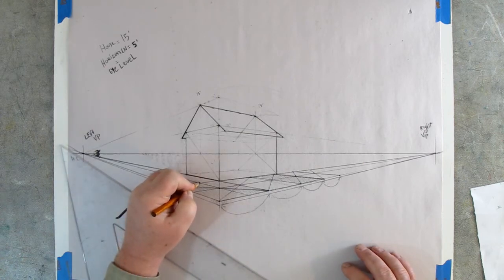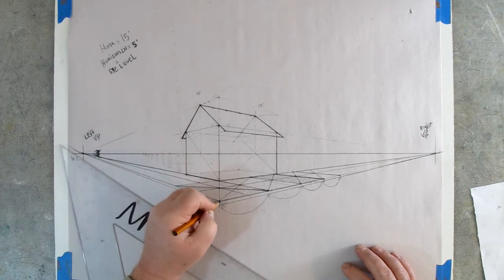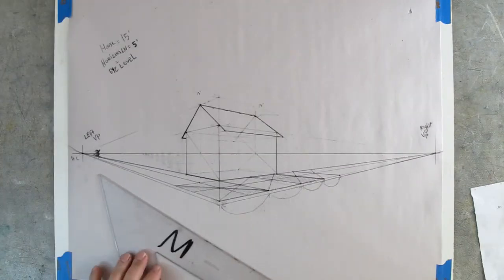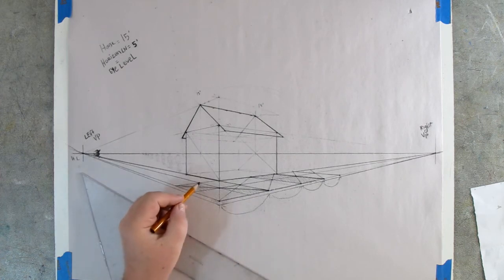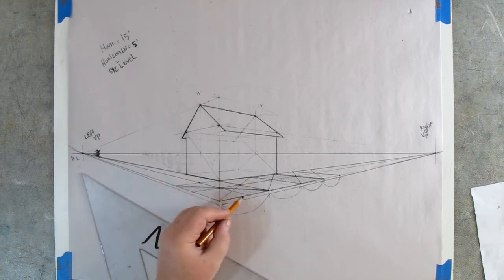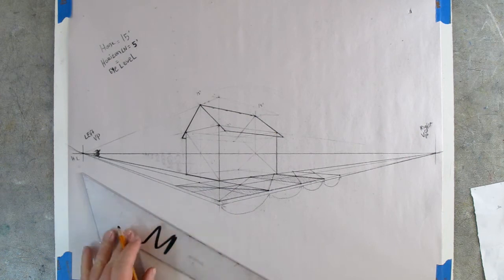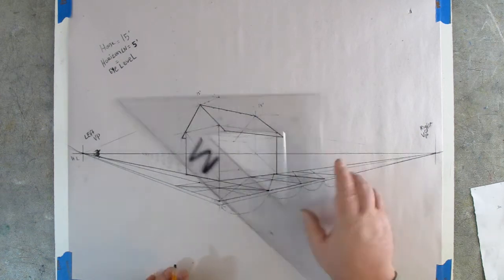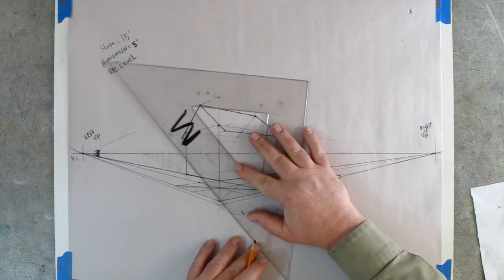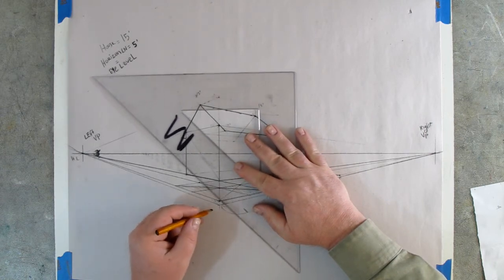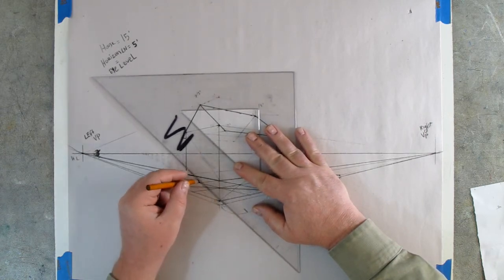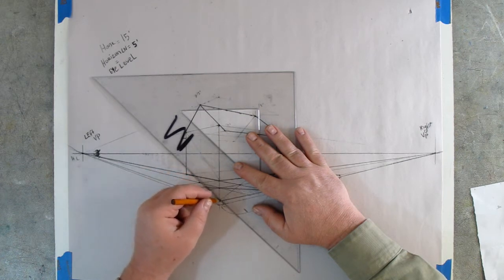Let's do a couple this way. So again, we have where this touches the outside edge. That's the center line. This is our corner, and we're going to go from the corner through the center line till it touches that far back edge of the concrete.